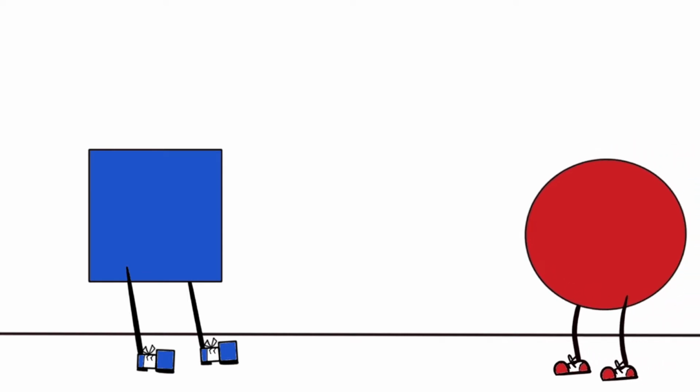Complementary colors are when red walks up to blue, says, "What's up, Blue? You look good today."